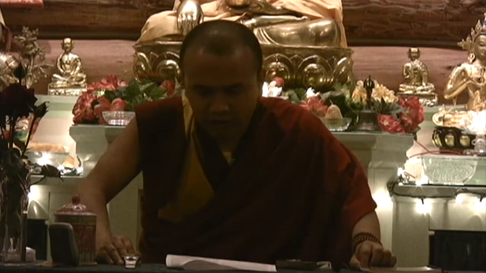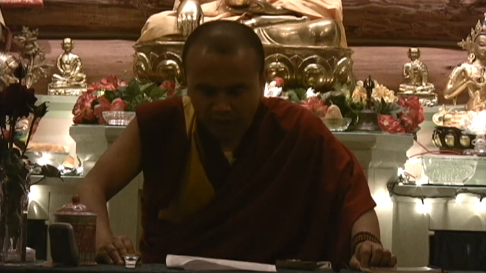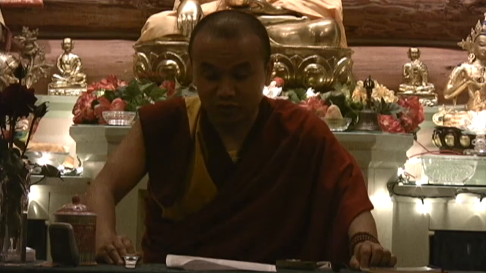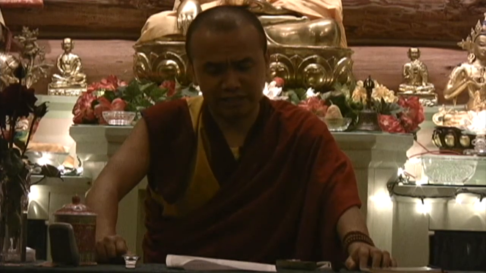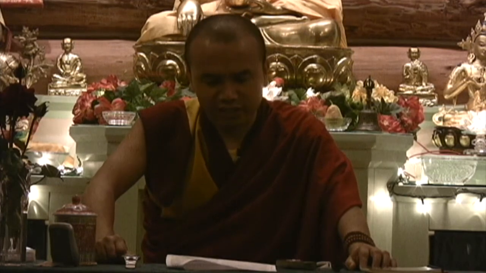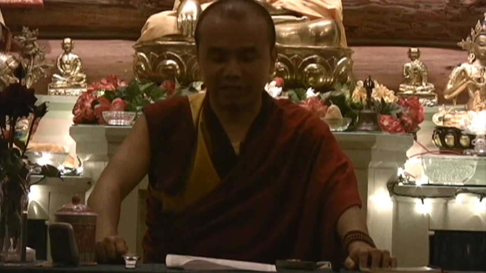Page 15. I think we are done with that. The last paragraph of page 15: the proponents of sutra. So now let's see how the proponents of sutra, referring to the second school, Sutrantika, put it. They say that they avoid the extreme of annihilation through asserting that the continuum of a compounded phenomenon exists continuously. Okay, I'll explain it.